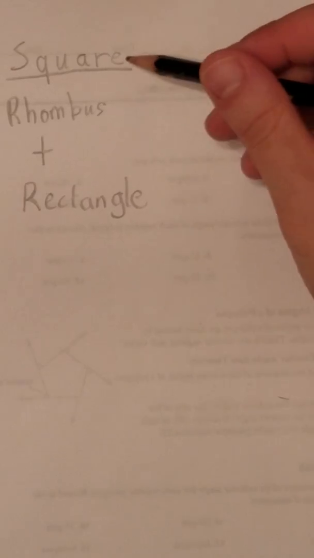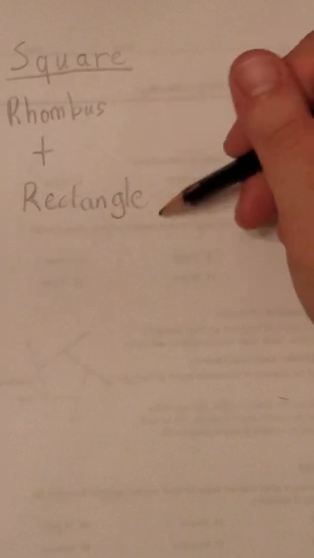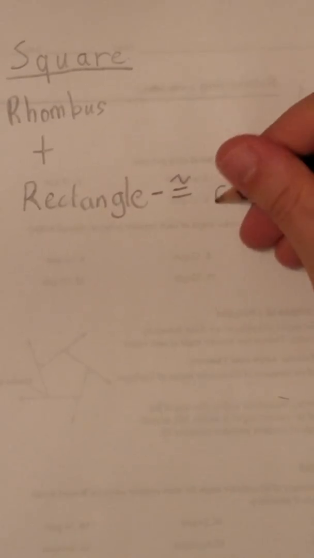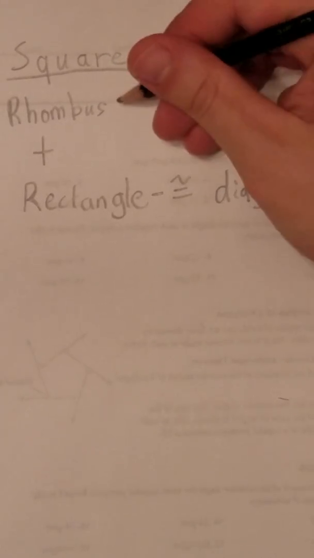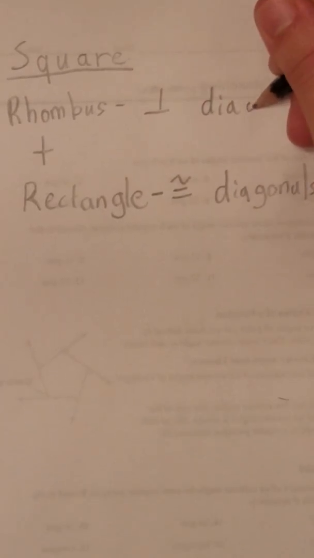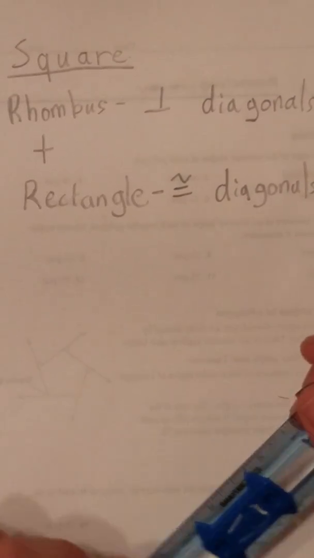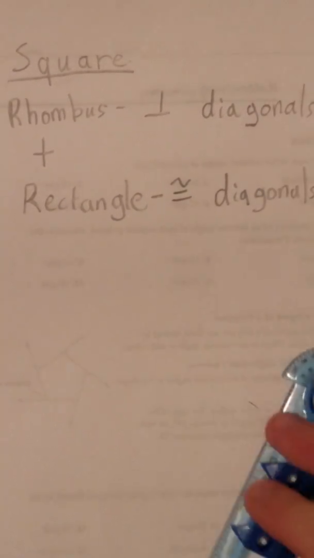And instead of trying to construct a square off of those rigid definitions, I'm going to go off the easier parts of their definitions. Namely, for a rectangle, I have congruent diagonals. And for a rhombus, I have perpendicular diagonals. And that might not seem like a lot, but it's enough for me to make a square. So right now, I need to make a pair of diagonals that are both perpendicular and congruent.